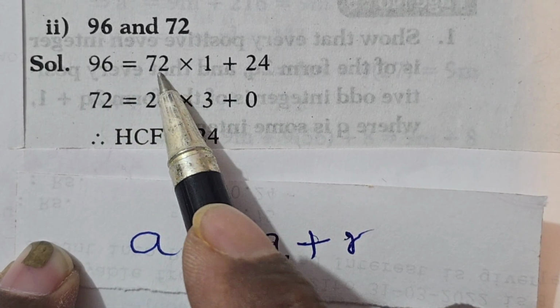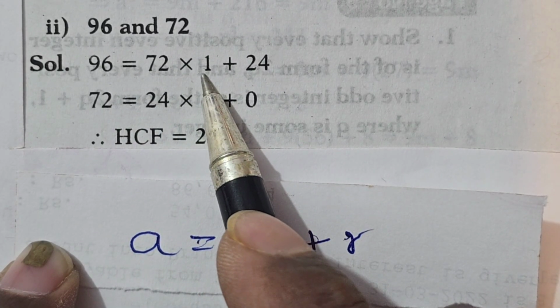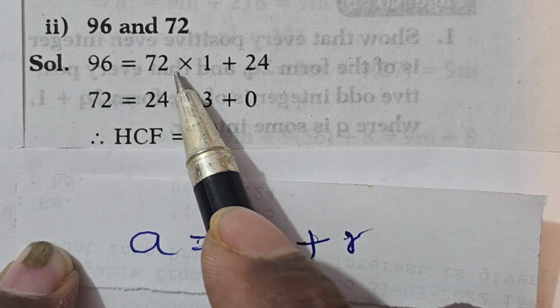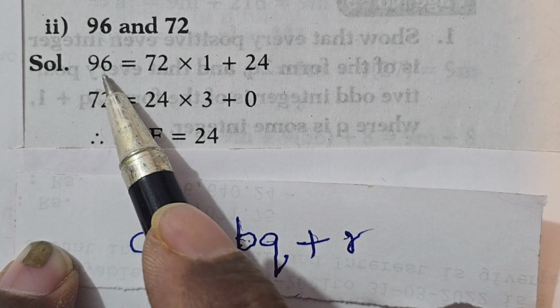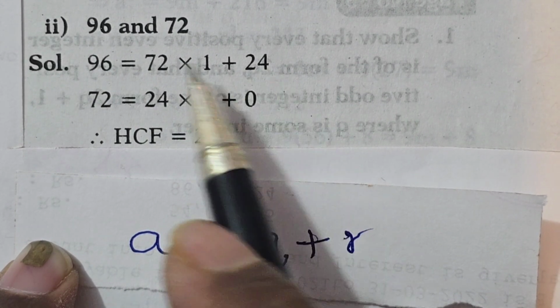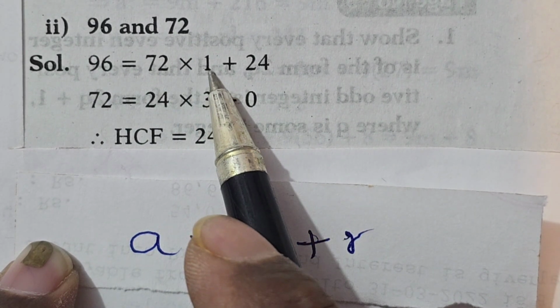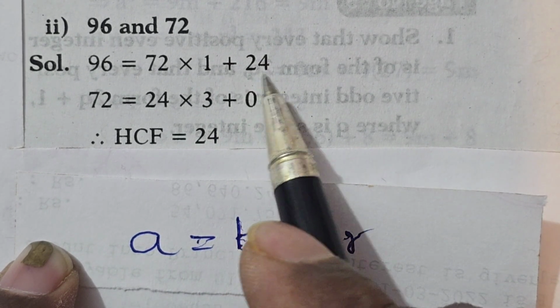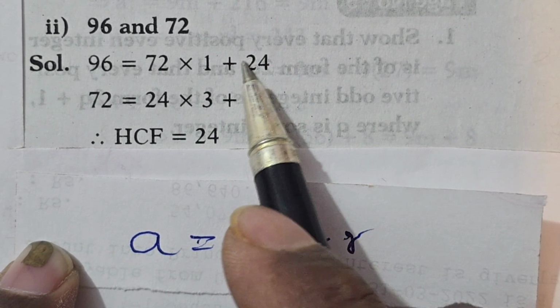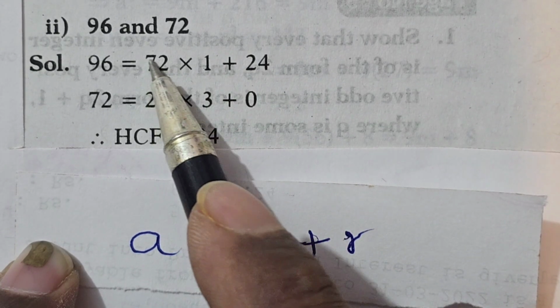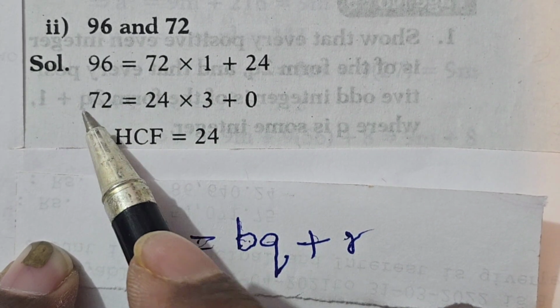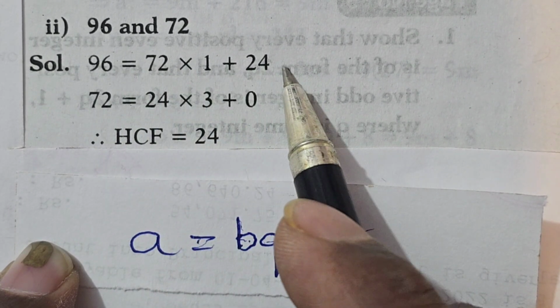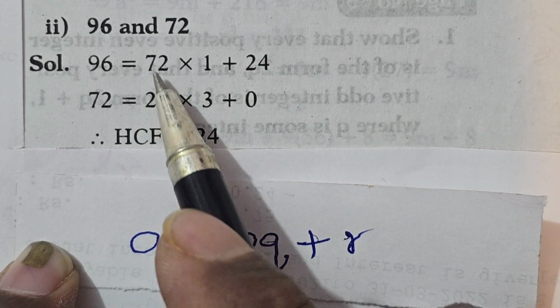What is a? 96 is equal to 72 one time is 72, and we need to add some value to get 96, that is 24. 72 one time is 72 plus 24 is 96. So here the remainder is not 0. So we should continue again, take this b value as a and the remainder as b.